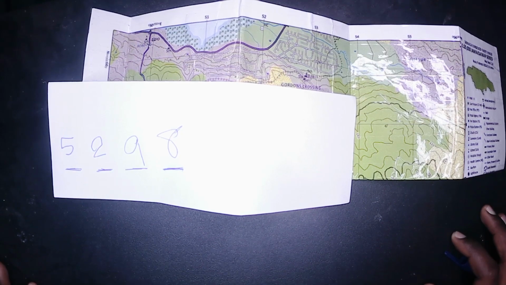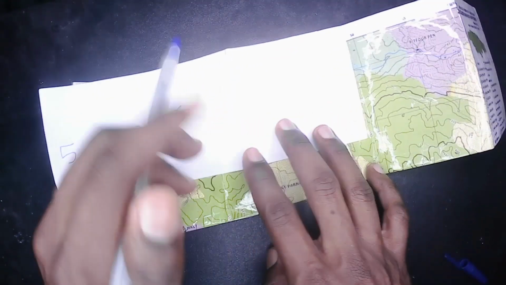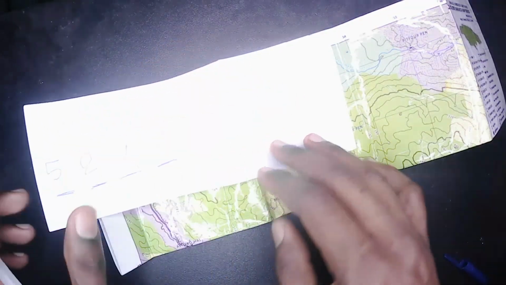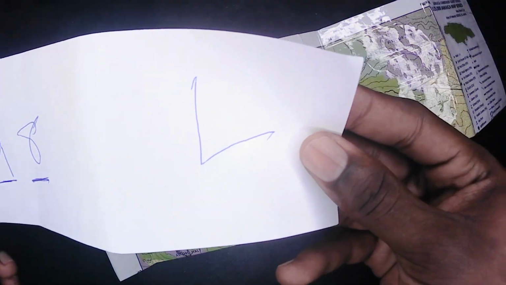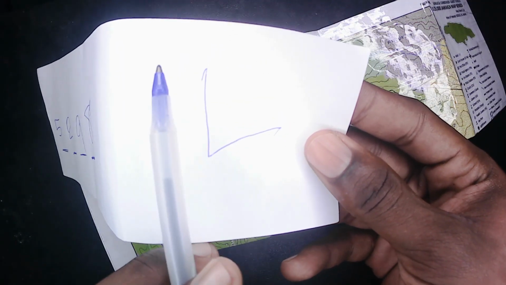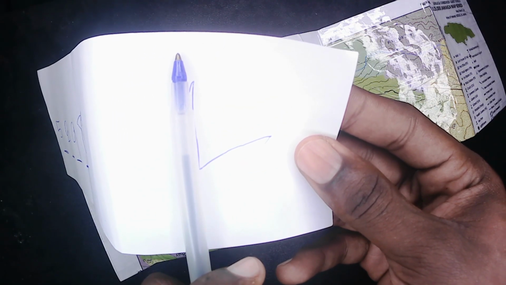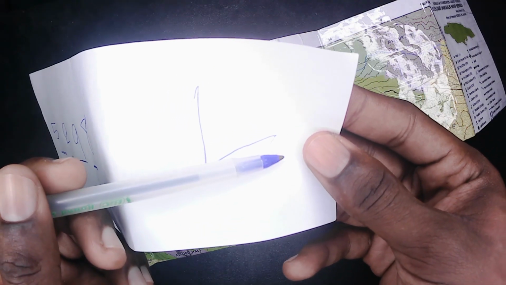A trick to easily remember which one is done first is to think of the letter L. Recall that the letter L has two lines, a vertical line and a horizontal line.